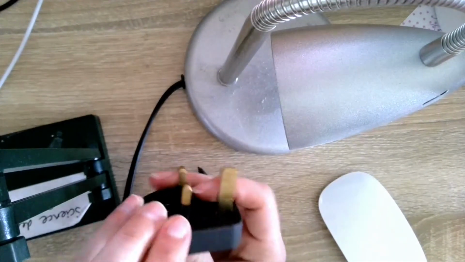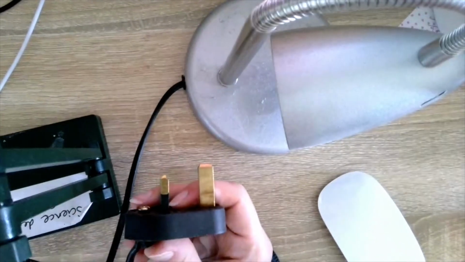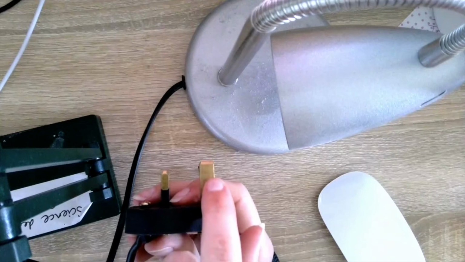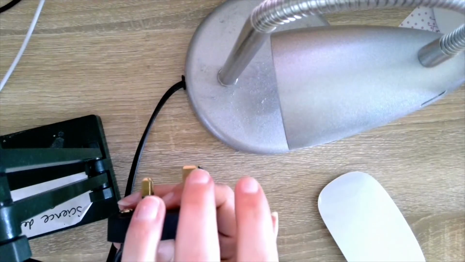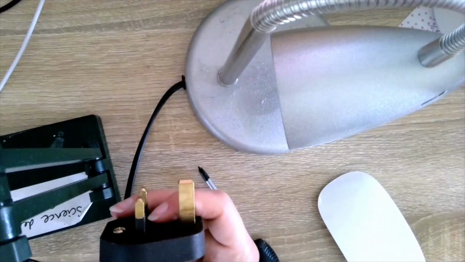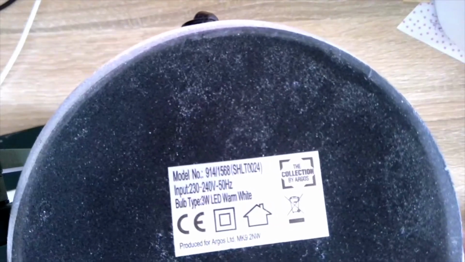Also, just use this opportunity to show that height difference between our earth and our neutral and live pins, so that it's automatically earthed as it goes into the socket. So having now checked the bottom of this product, this 2 squares within each other tells us that it is doubly insulated, and that's why there isn't an earth wire in this.